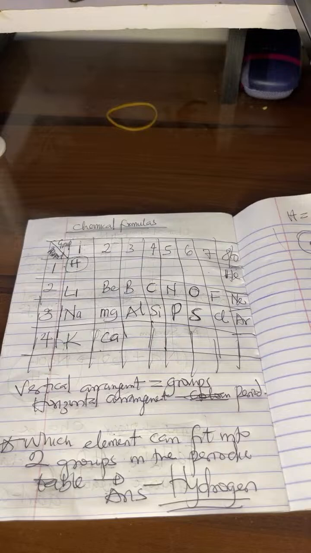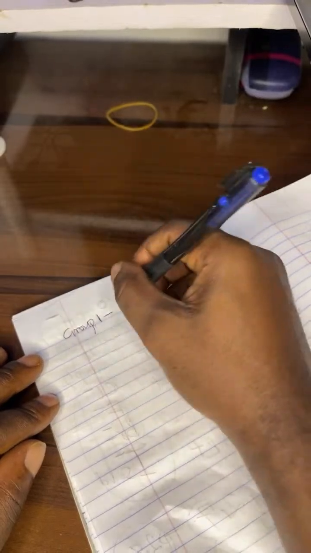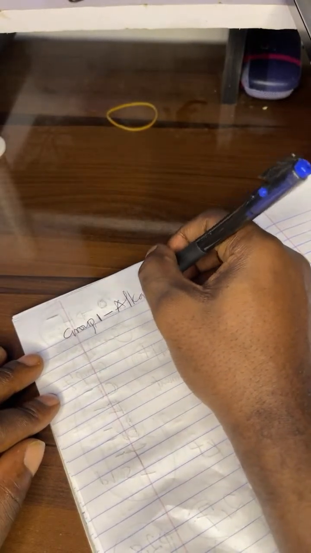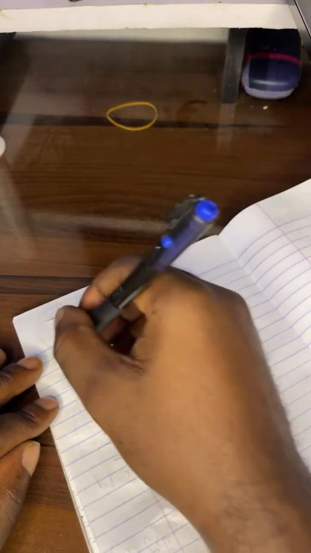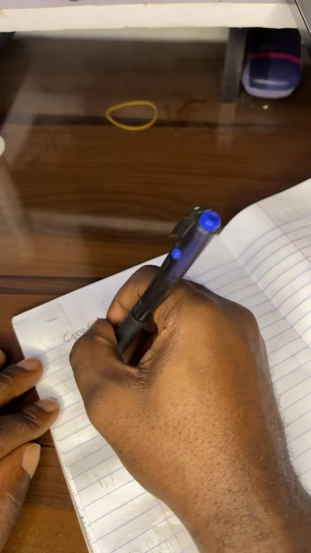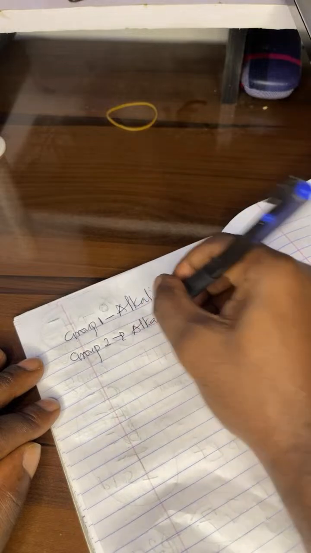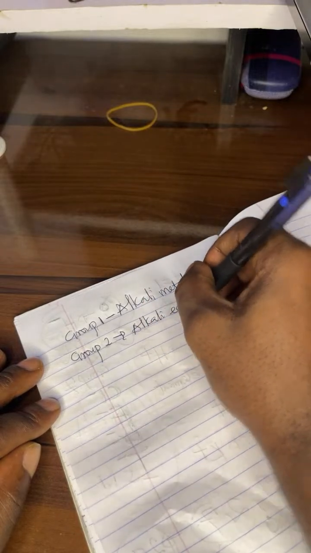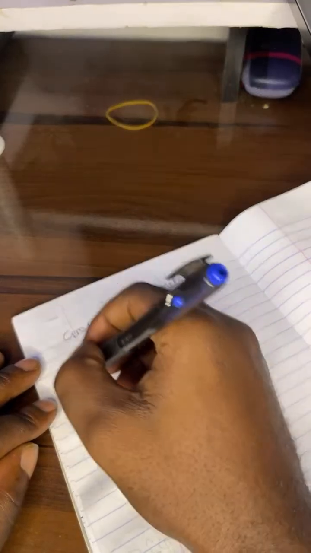Good. Let's continue. Now, group 1 elements, so that you can be checking it. Group 1 elements, we call them alkali metals. Group 2 elements, we call them alkali earth metals. This name JAMB can ask you.